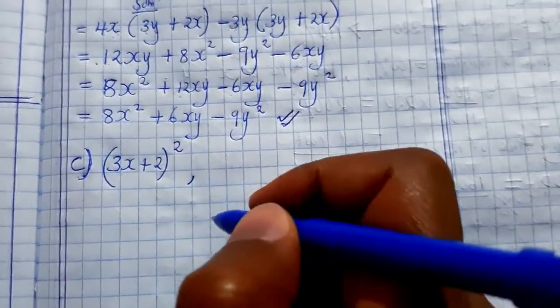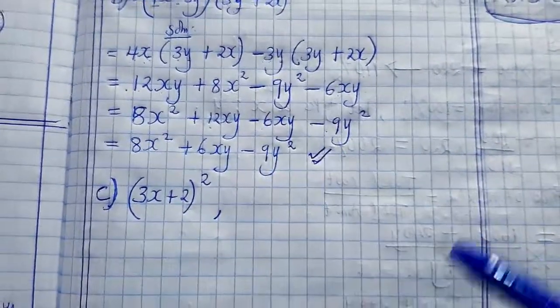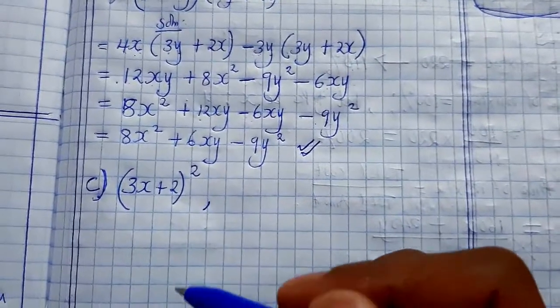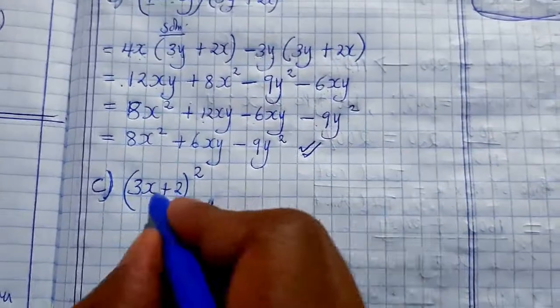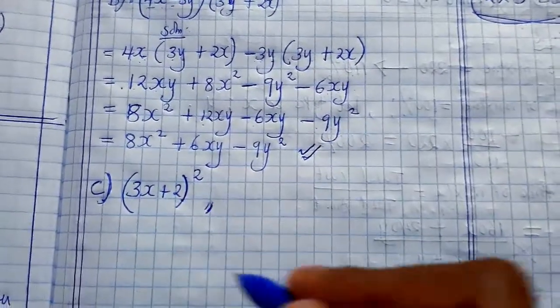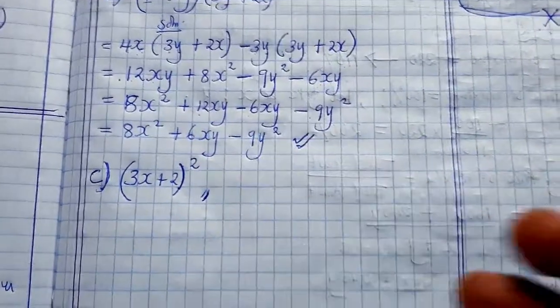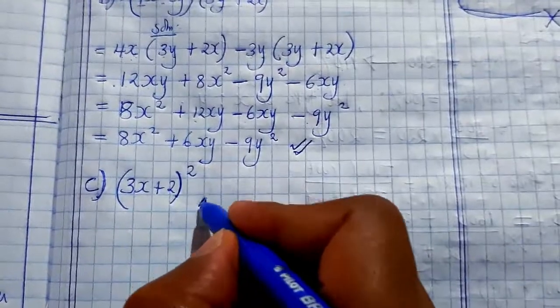I know that we call them perfect squares, but I'm going to talk about them when we move on to quadratic identities, so that I can break it down and you understand better what the meaning is. So an expression that can be written in that form, that is basically (a + b) squared or (a - b) squared, is called a perfect square. But we're going to talk more about that.